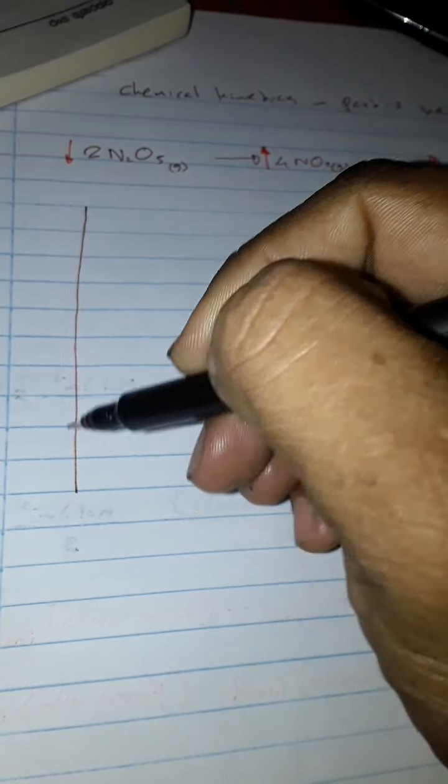Oxygen concentration also increases. So we can express the rate of reaction with respect to dinitrogen pentaoxide, nitrogen dioxide or oxygen concentrations, and we can draw a graph to show how their concentrations change with time.